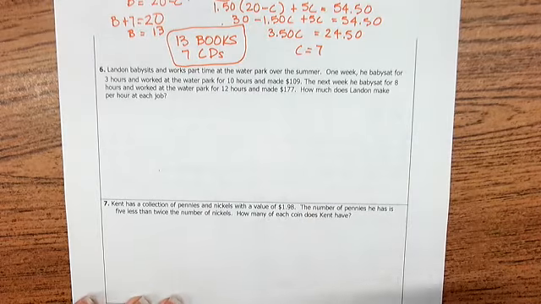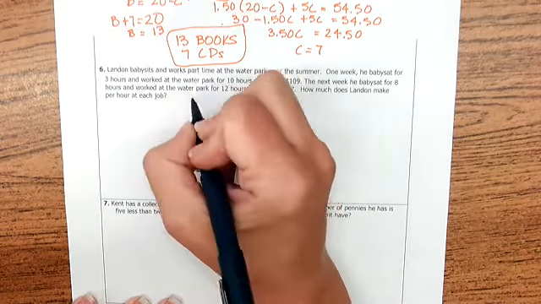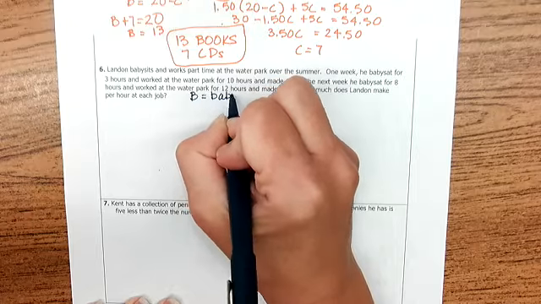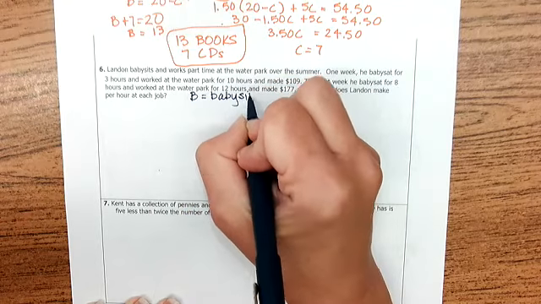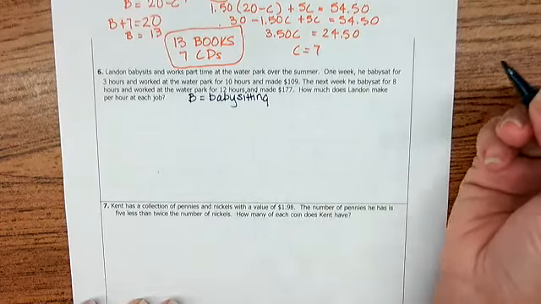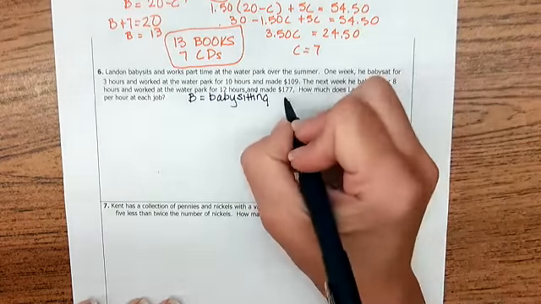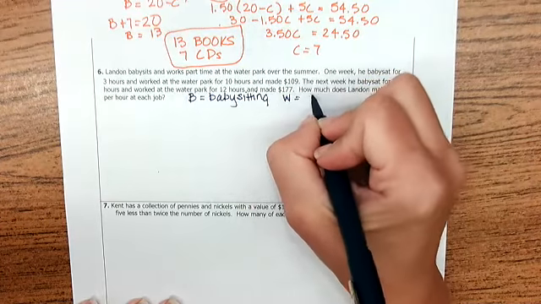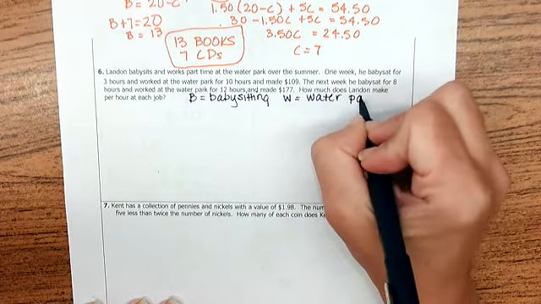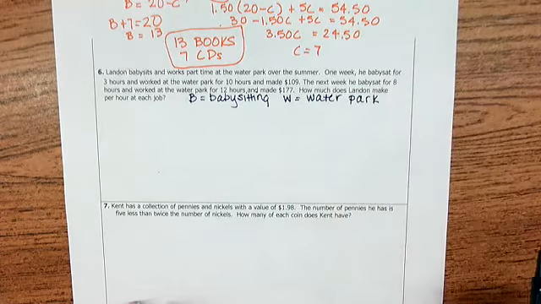Okay, I'm going to do B for babysitting. You can make a lot of money babysitting. And let's do W for the water park. You can use X, you can use Y, no problem.